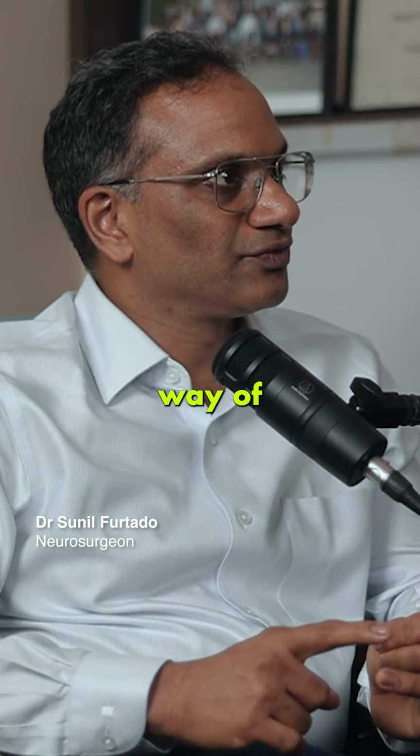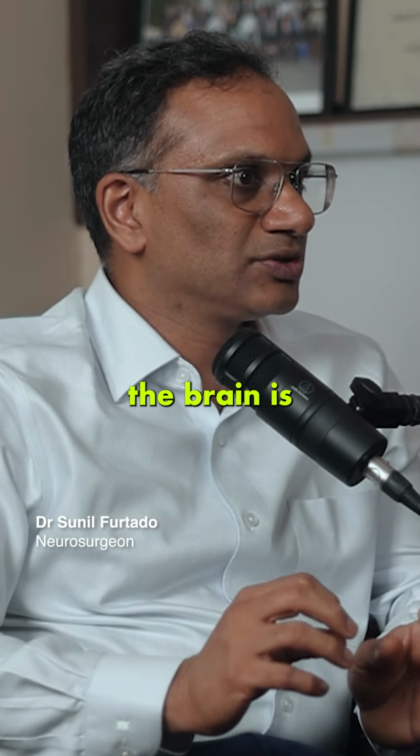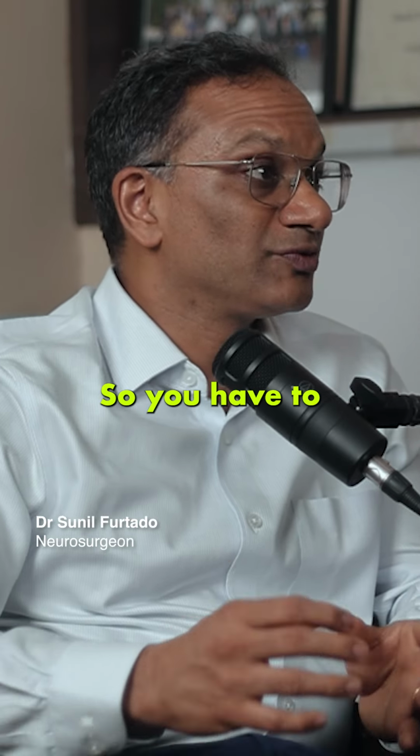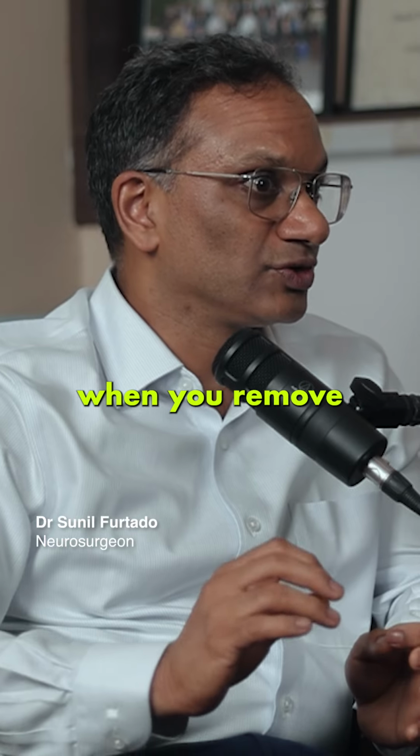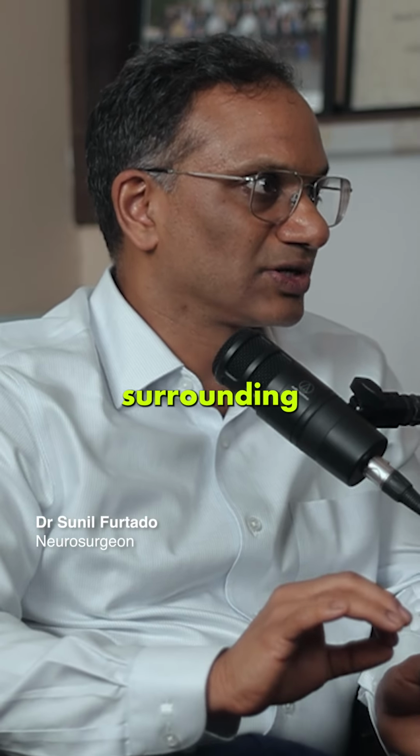There's a particular way of entering into the brain. There's a particular way of removing these lesions, because the brain is as soft as butter. So you have to be very gentle when you remove a tumor, when you remove the blood which has bled inside the brain, without causing much damage to the surrounding structures.